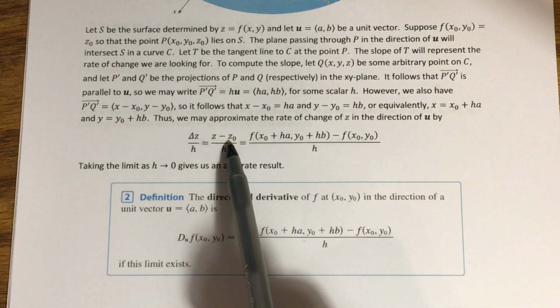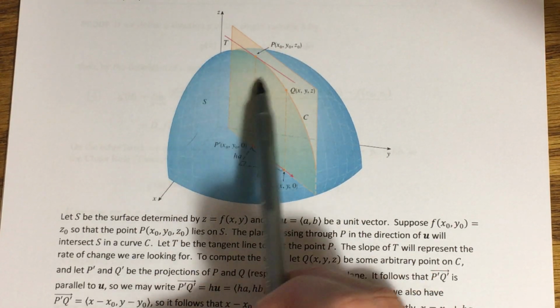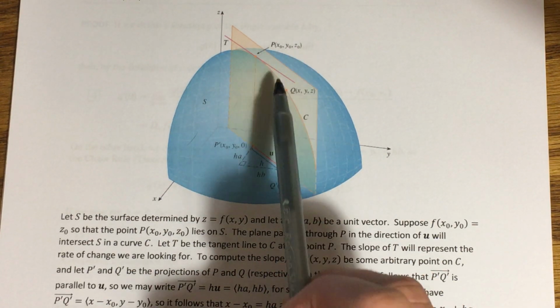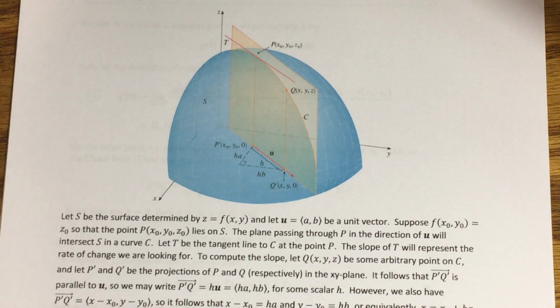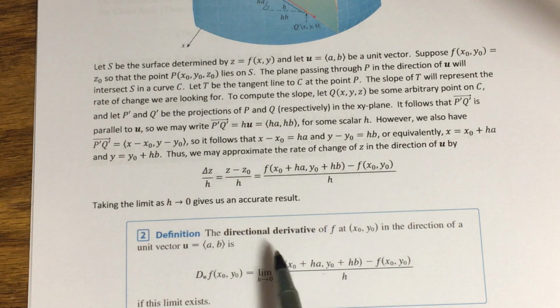And what is z naught? Well, again, z naught came from point P, which lies on the surface S, and so z naught is what you get when you plug x naught and y naught into our function f. So that means z naught can be written as f of x naught, y naught.